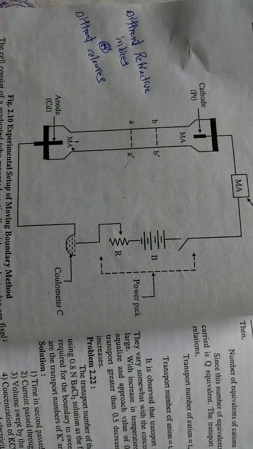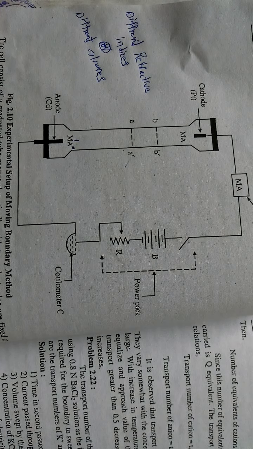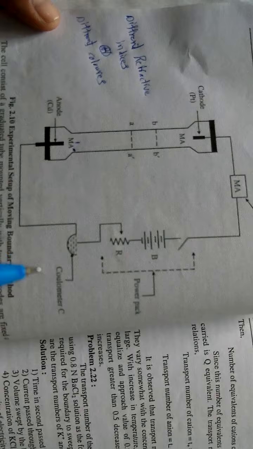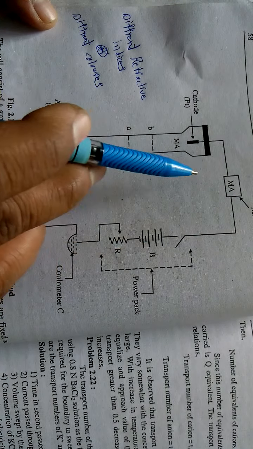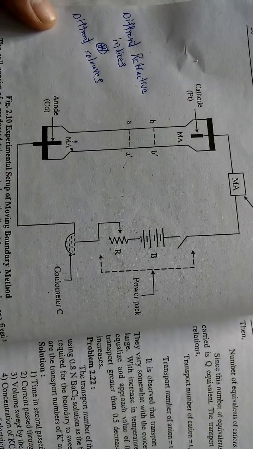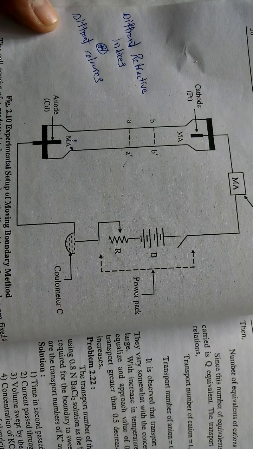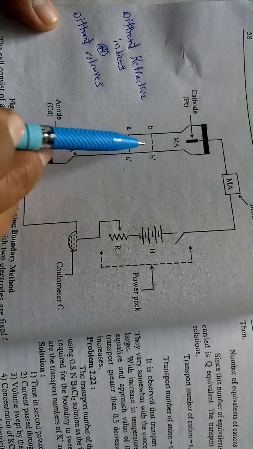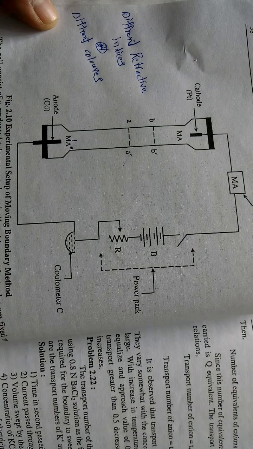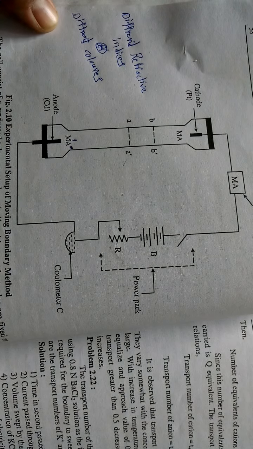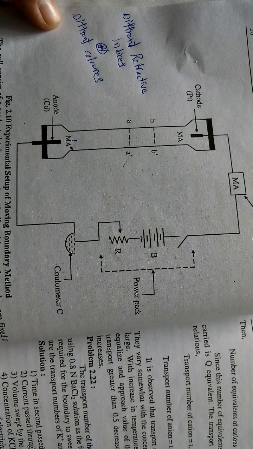Now, as far as the working of this method is considered, what happens whenever a current is passed? We pass the current from an external battery through this tube, or this current is passed from the external circuit through this cell. Then the boundary between the two electrolytic solutions gets shifted, and the shift in this boundary takes place in the upward direction.